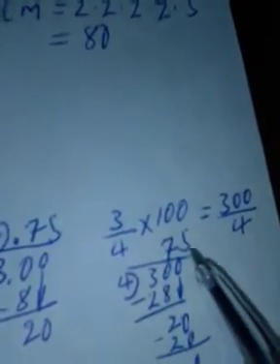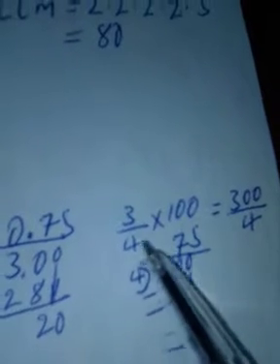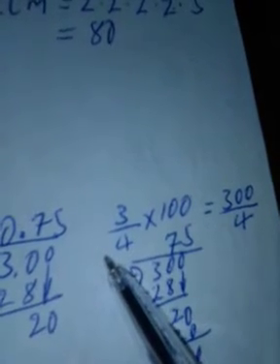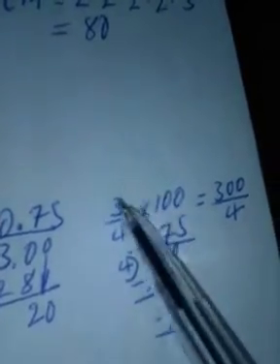There are several ways you can do this. 300 divided by 4 is going to give me 75, right? Or I can say $1 divided by 4 is going to be 25 cents. 25 cents times 3 is going to give me 75. 75%.